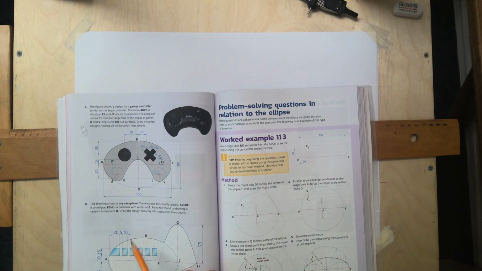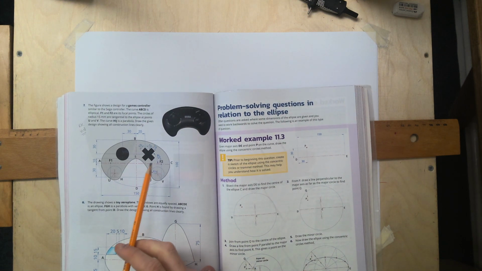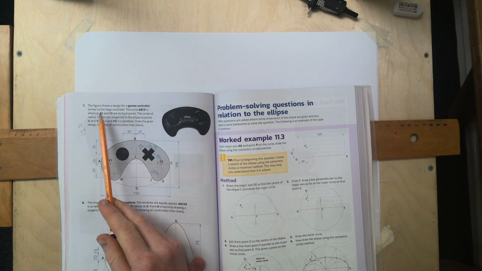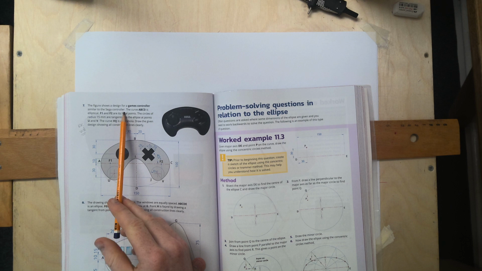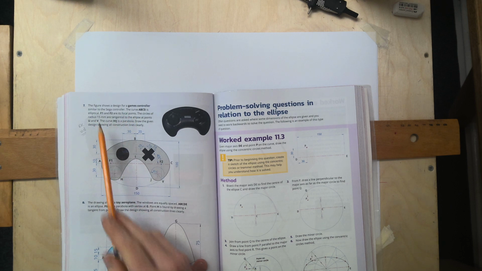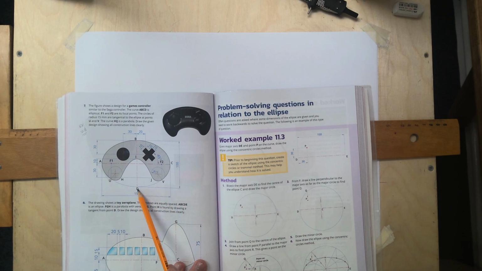So this is just a quick little video, page 144, question 7. The figure shows a games controller similar to a Sega controller. The curve ABCD is elliptical. So ABCD is elliptical, right?